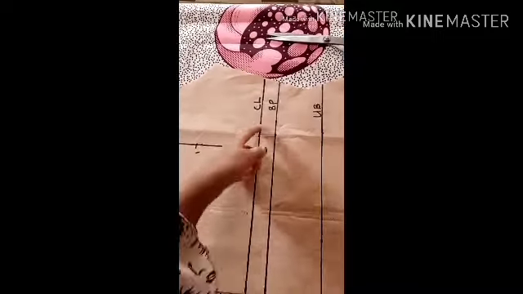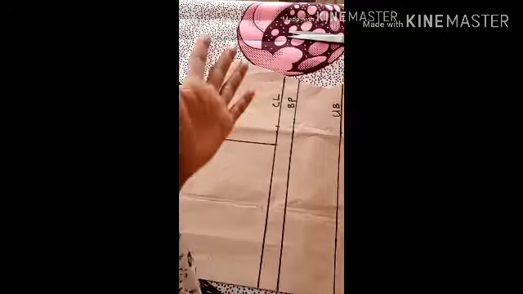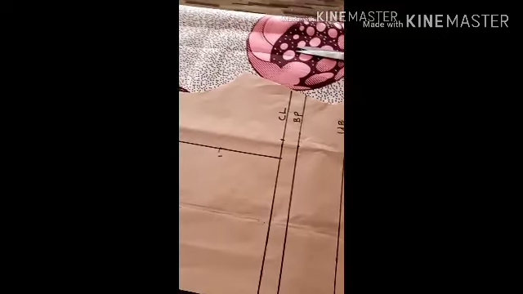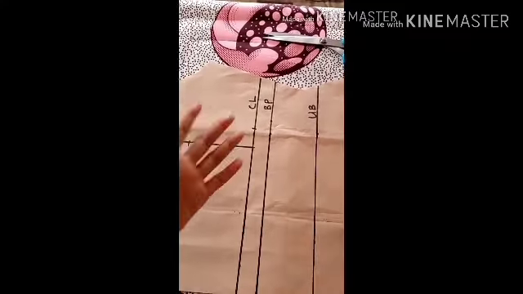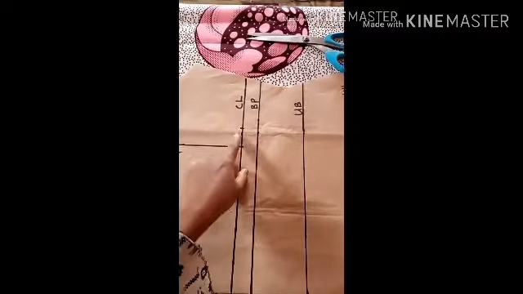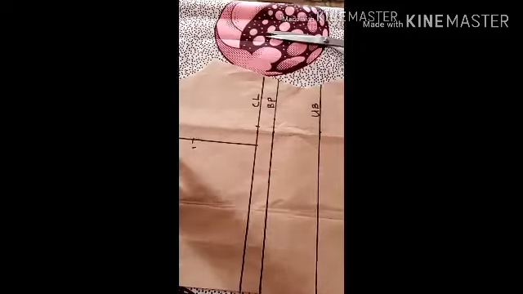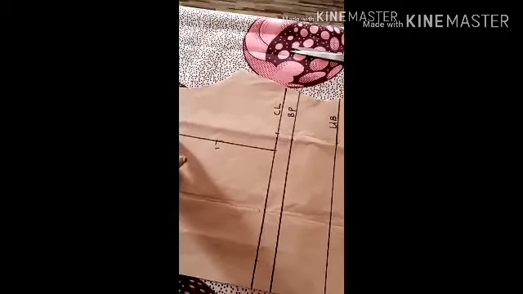Then I measured my bust measurement. You know that it is on the chest line that you put your bust measurement. My bust is 37 inches. So by the time you divide it, 18 and a half, then divide it again, 9 1/4. So this is my 9 1/4. I'm going to be connecting this point to this point, and then to this place. Now let me do that and show you.